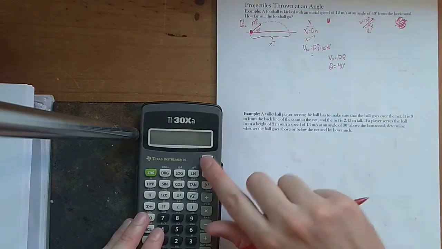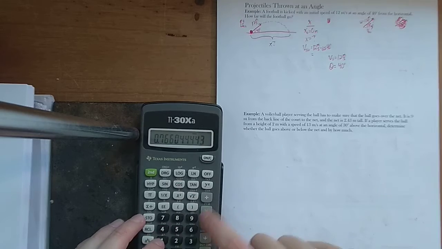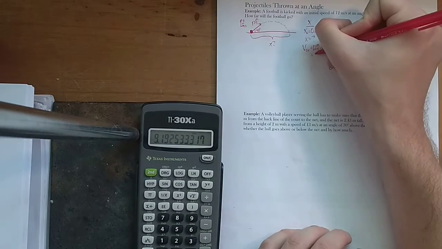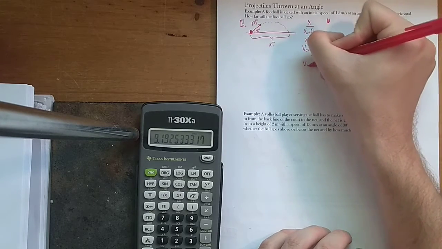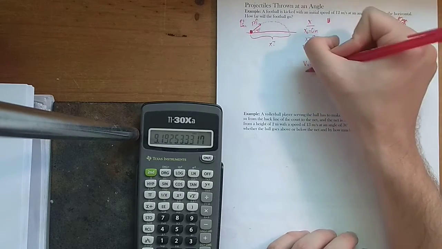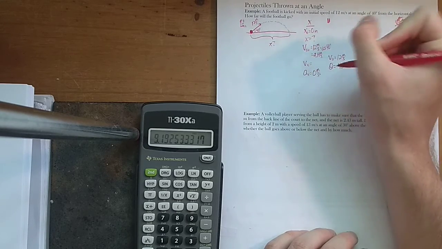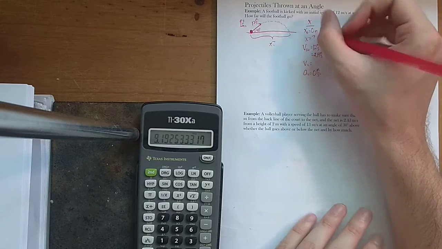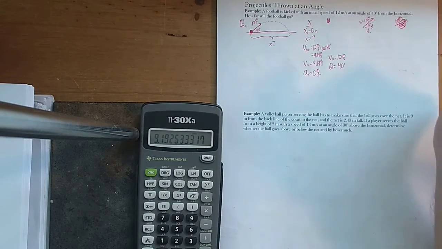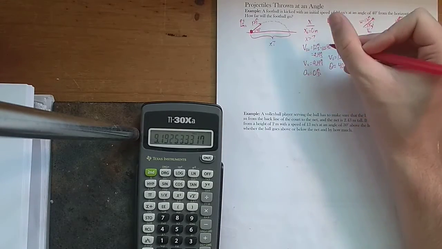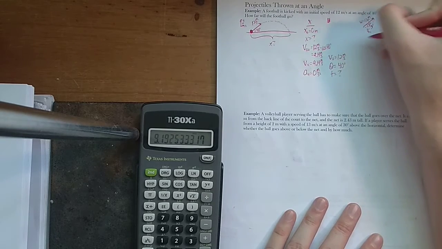That turns out to be 12 cosine 40, 9.19 meters per second. As far as the final speed in the x direction, we know that since there is no acceleration in the x direction, it's 0 meters per second squared, the final velocity in the x direction should be the exact same thing, 9.19 meters per second. There's all your x variables. The only one we don't know is x. We don't know the time.